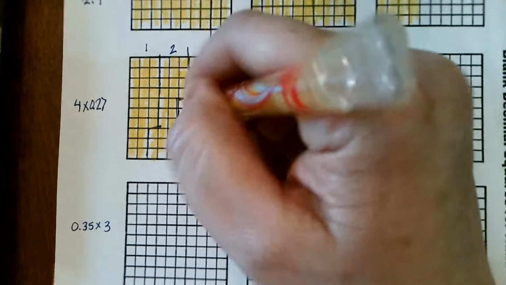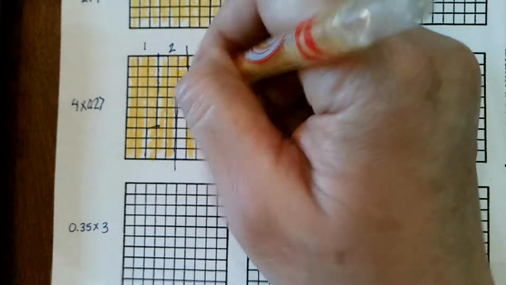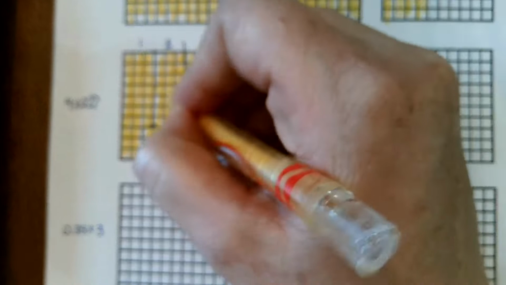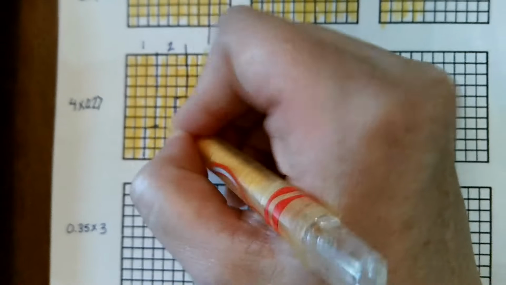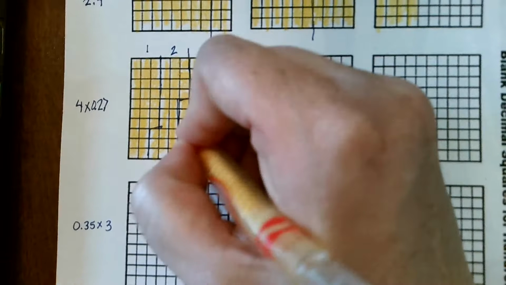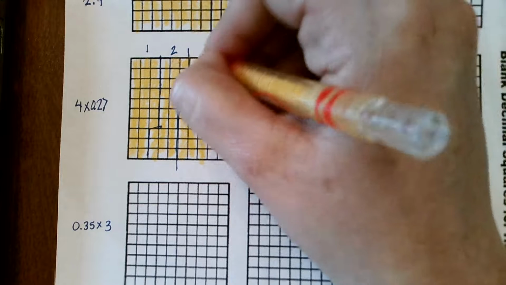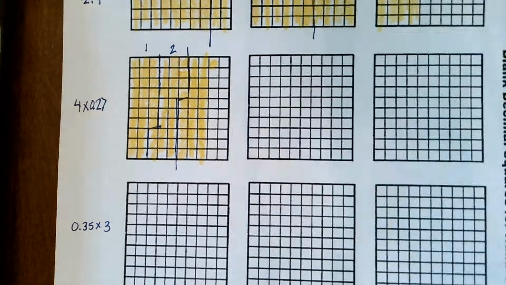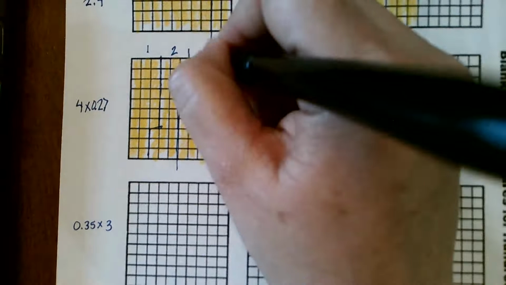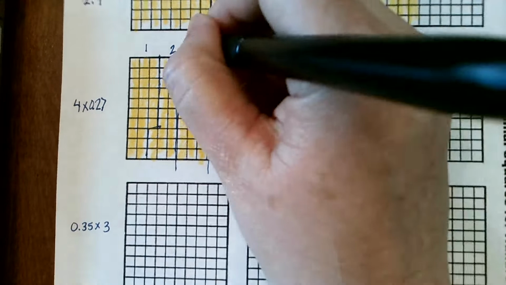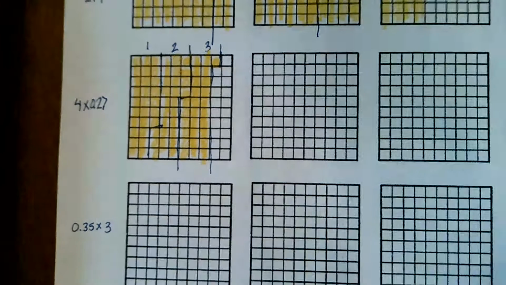And then again, I'm going to have 1, 2. I'm going to start over here where I have extras. 1, 2, 3, 4, 5, 6, and one more is going to give me 7. So that's going to be 3. I got one more to go.